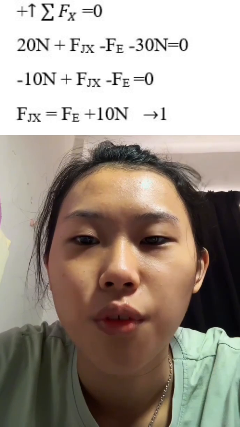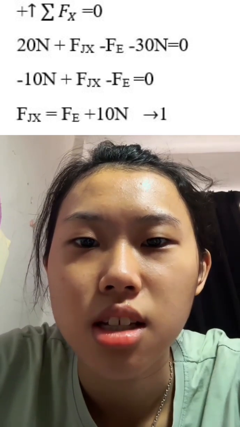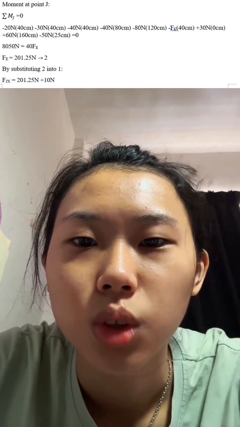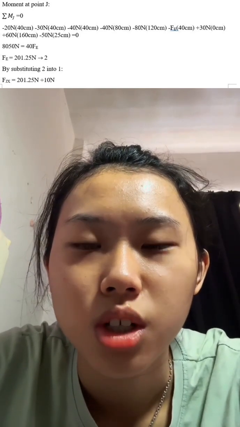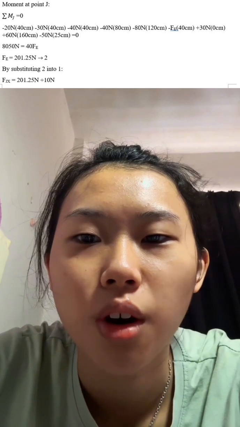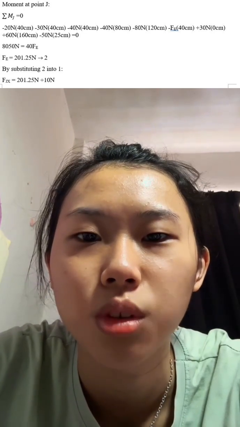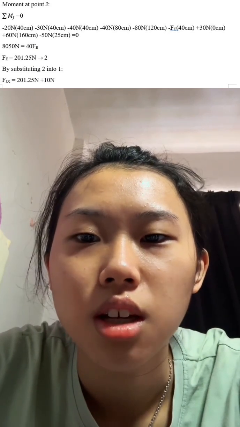By using the equation summation of force on the x-axis equals 0, we still have two unknown forces, so we need to use the moment equation. From the moment equation, we get the value for Fe, which is 201.25 Newtons. Then we substitute the value of Fe into the equation and get the value for Fjx, which is 211.25 Newtons.